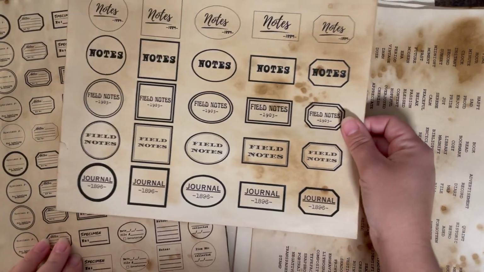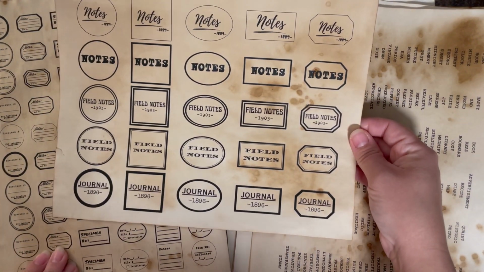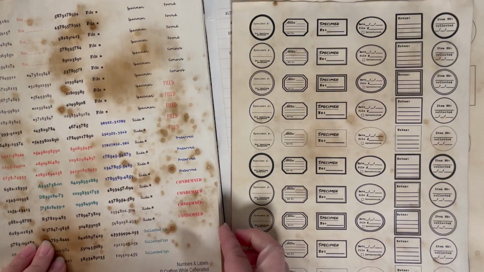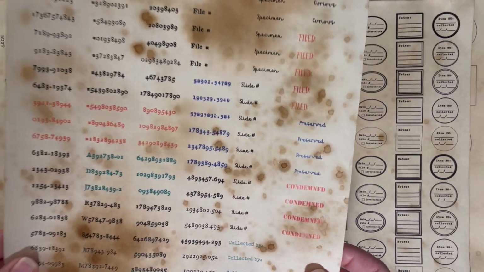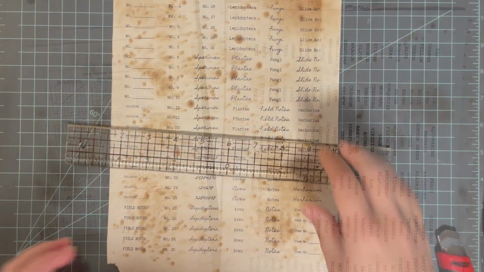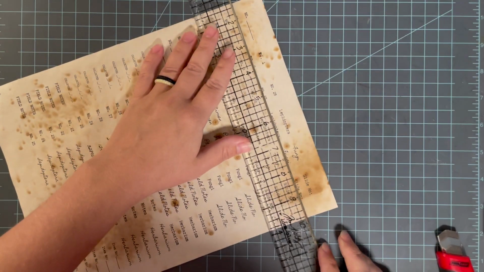You can also print on some sort of parchment paper, not parchment, but if you were making a resume, like a higher quality, higher end, thicker paper, and then you can ink blend over the top of that. That's always really fun as well.